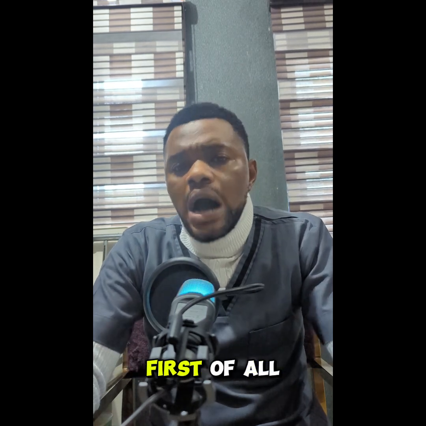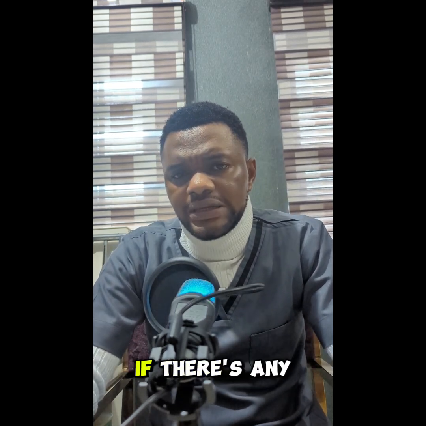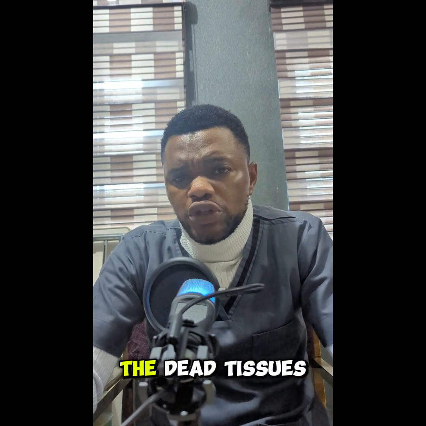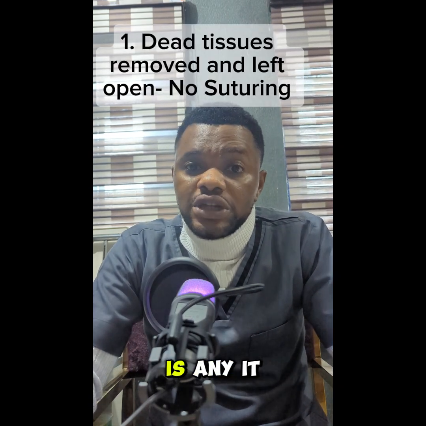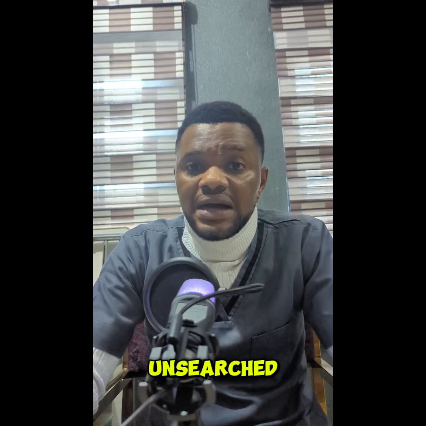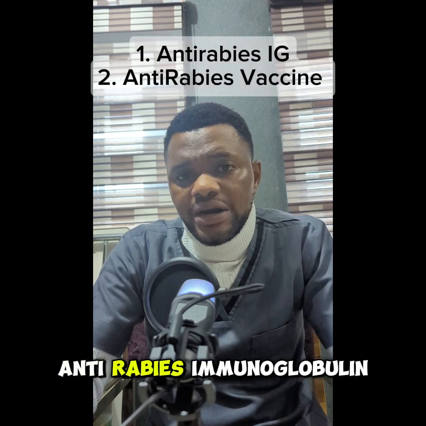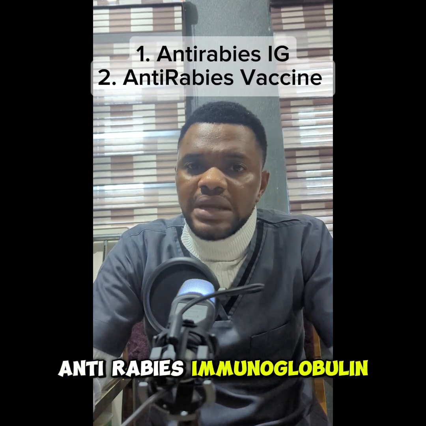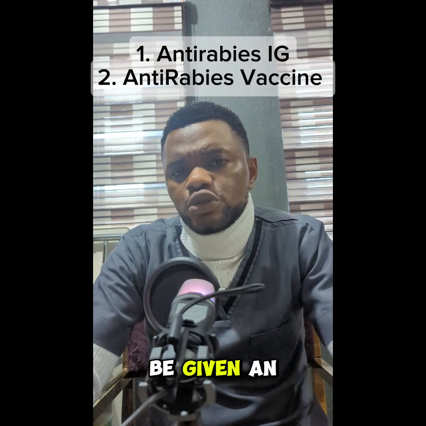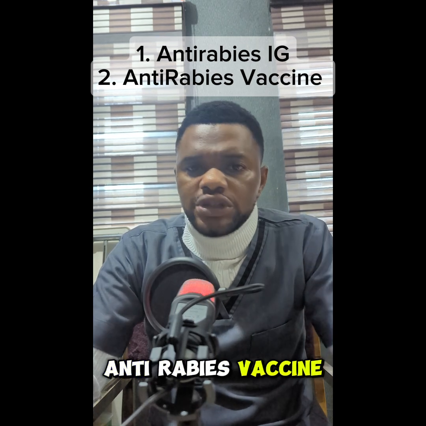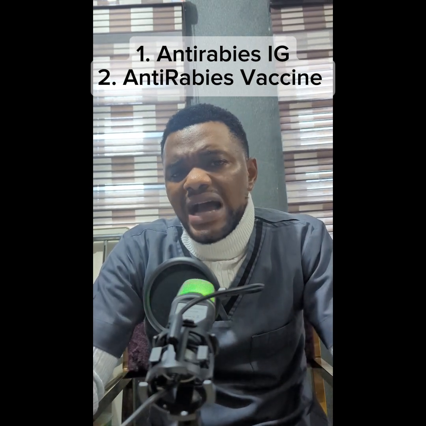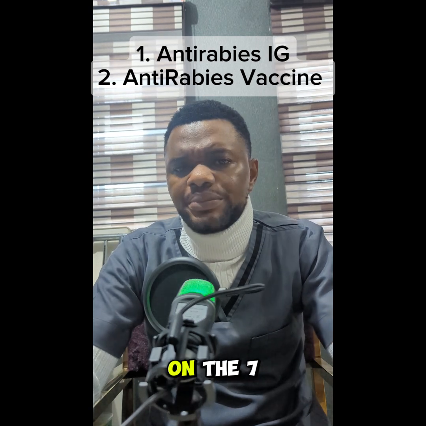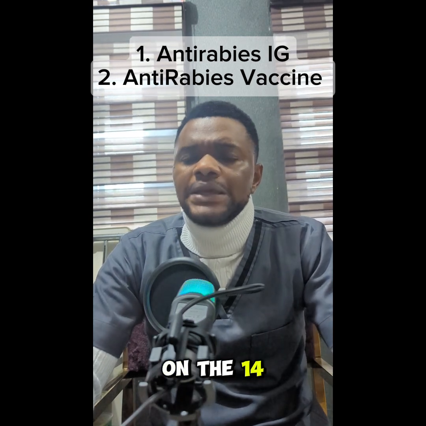Now, how are the symptoms presented? Initially, it has an incubation period of 10 days. The patient just first has a fever, normal fever, pain around the region, then numbness, and then it progresses to hallucinations, agitation, and then because the virus has an affinity, it likes the brain and the salivary gland, it now paralyzes the muscles of the throat.